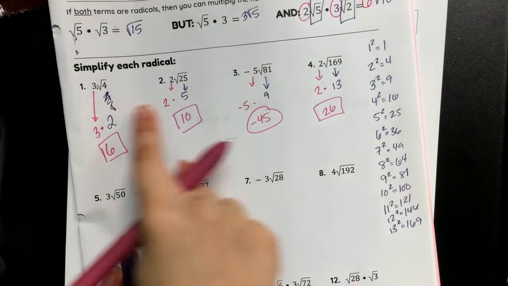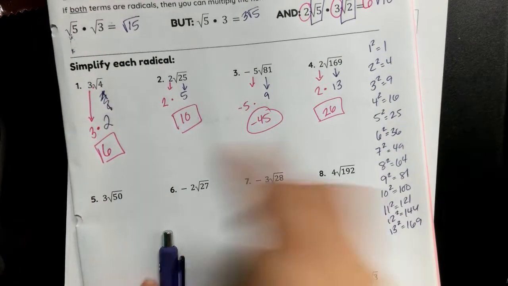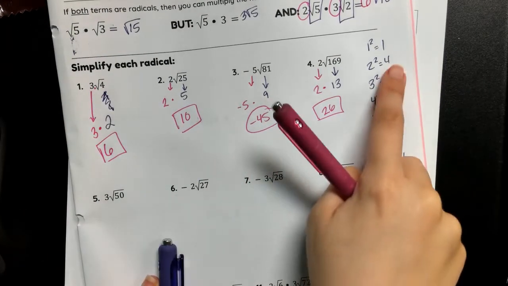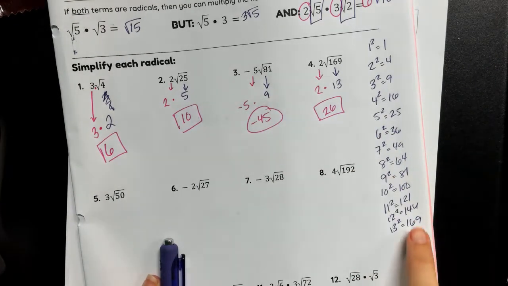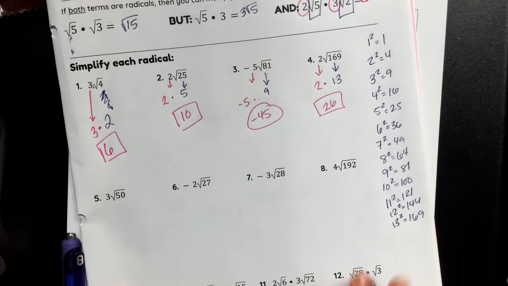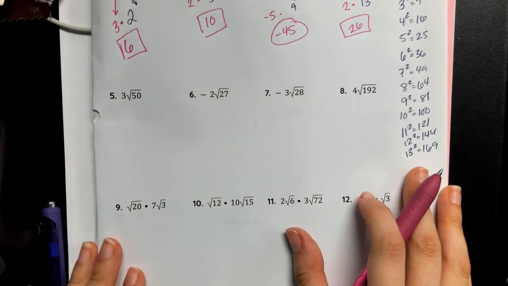Very cool. Now, these were all cases where they were perfect squares. 4 is a perfect square. 25 is a perfect square. 81 was a perfect square. 169 was a perfect square. Now let's talk about the cases where they're not perfect squares.